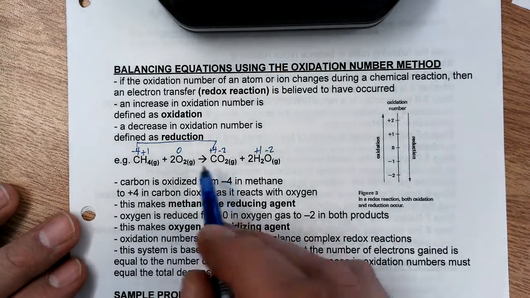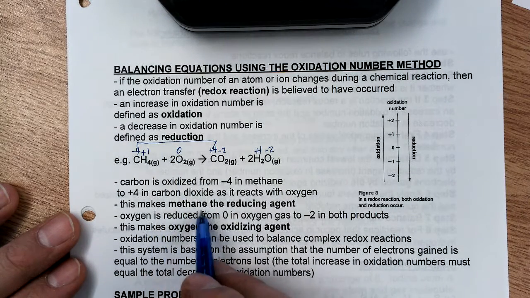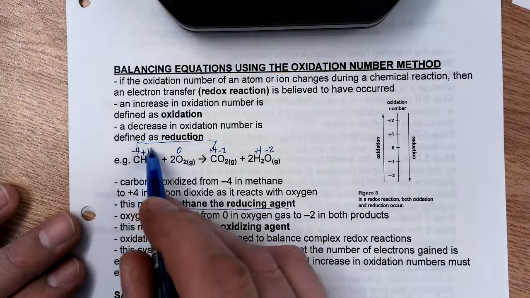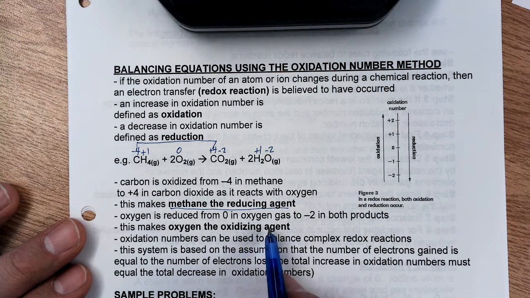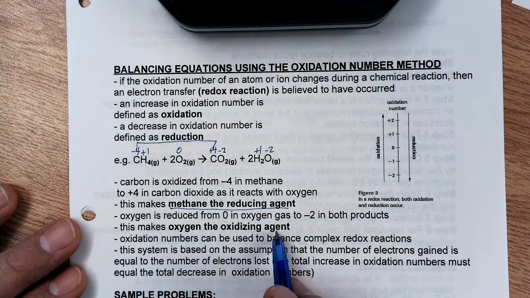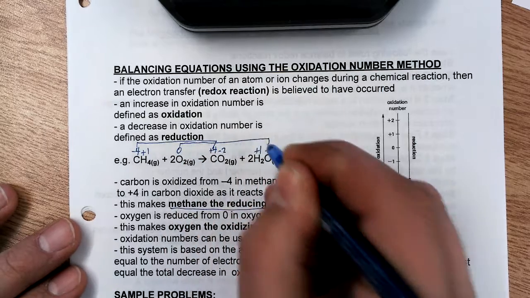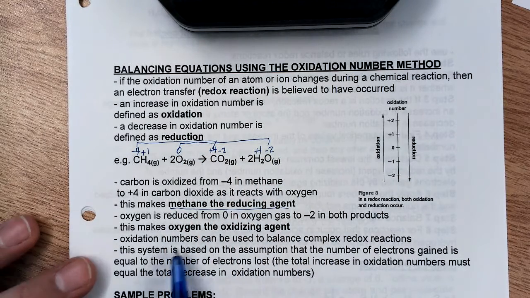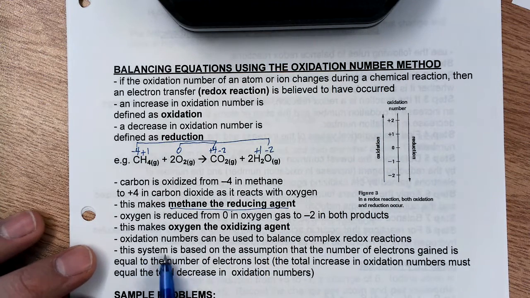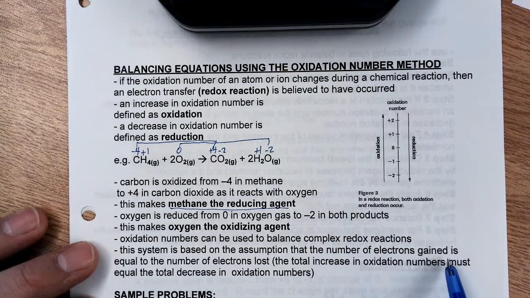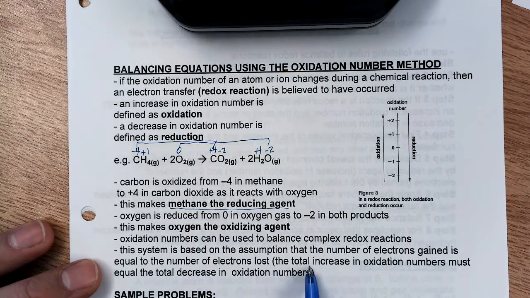And since it's undergoing oxidation, methane is our reducing agent. And then oxygen is going from 0 to -2, so it's being reduced, which means that it is our oxidizing agent. The oxidation numbers can then be used to balance a complete reaction. This system is based on the assumption that the number of electrons gained is equal to the number of electrons lost, and the total increase in oxidation numbers must equal a total decrease in oxidation numbers. So I'll do some sample problems to show you how to balance.